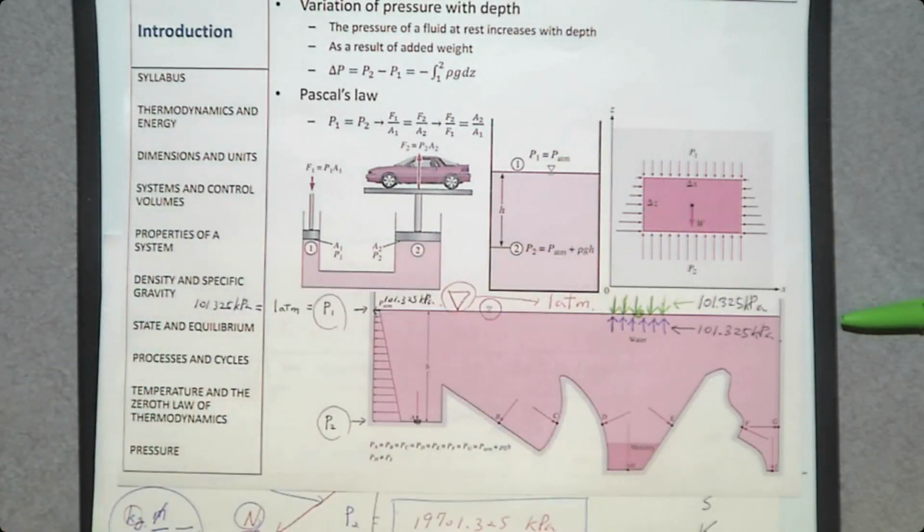But when you go deep, pressure goes up, right? And you can see longer and longer arrows. At the bottom, you have the longest arrow that shows the pressure at the bottom is going to be the highest, much higher than the pressure at the top.